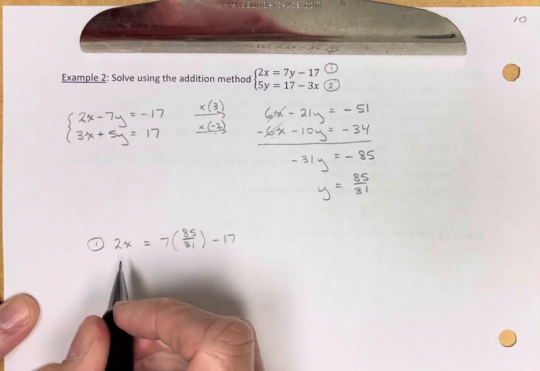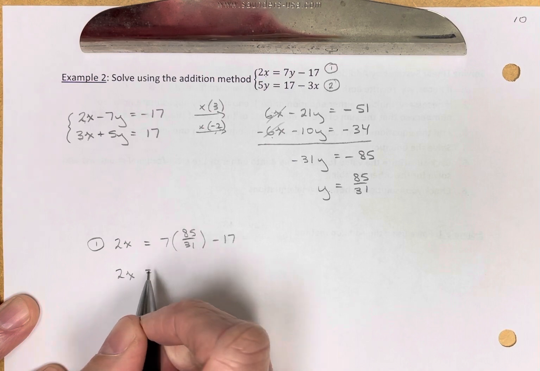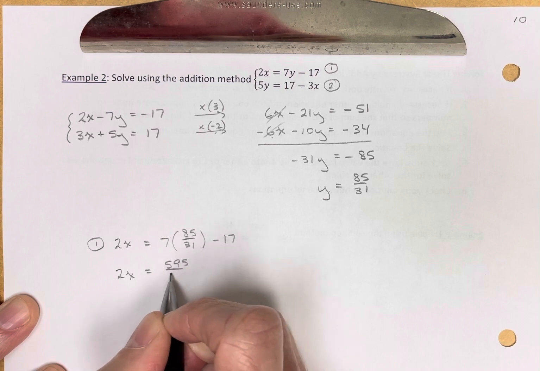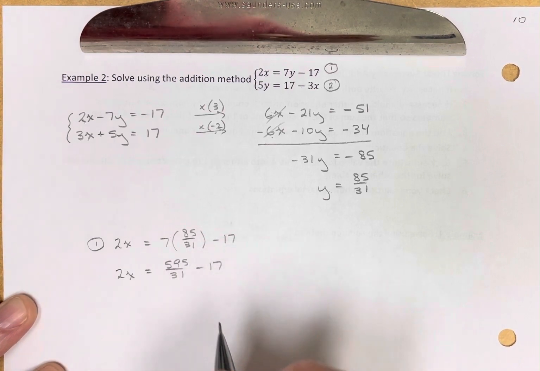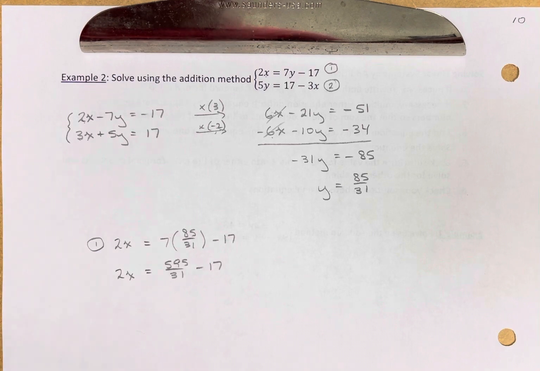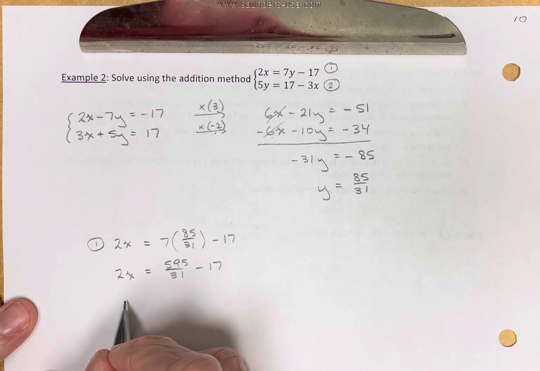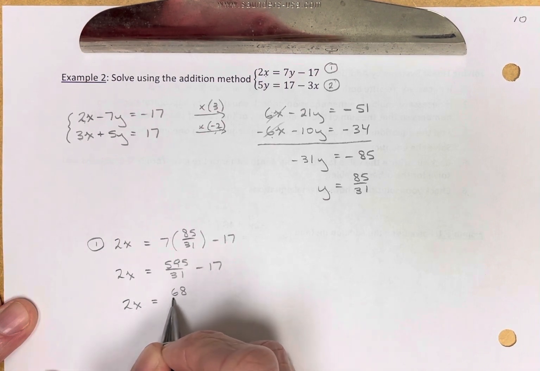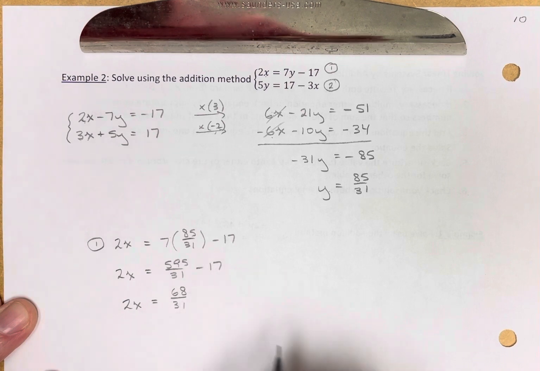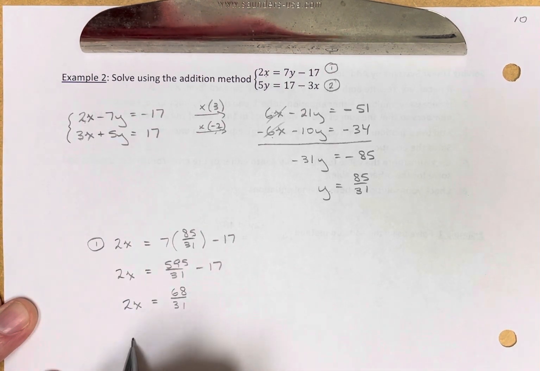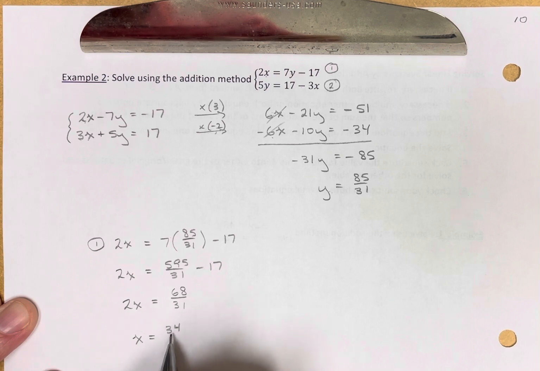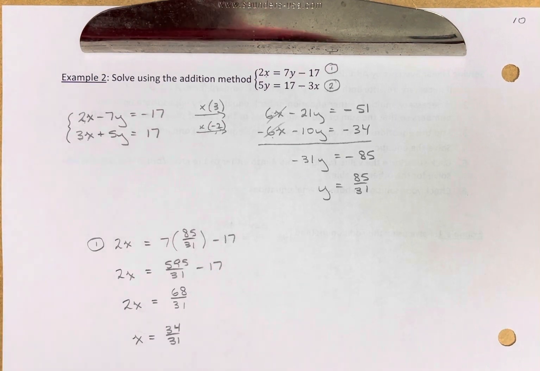This is 2x is equal to 595 over 31 minus 17. Oh my goodness, that's a mess. If I put it in a calculator, I get 2x is equal to 68 over 31. And finally, I'll divide both sides by 2 or multiply both sides by 1/2 and then simplify if necessary. And I have 34 over 31.